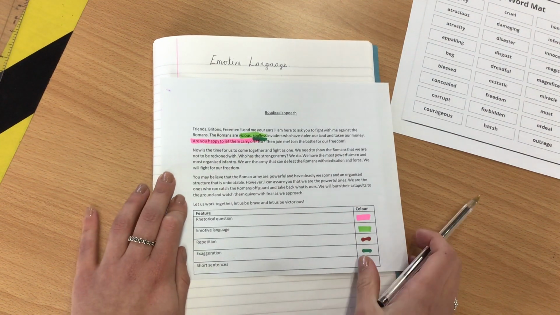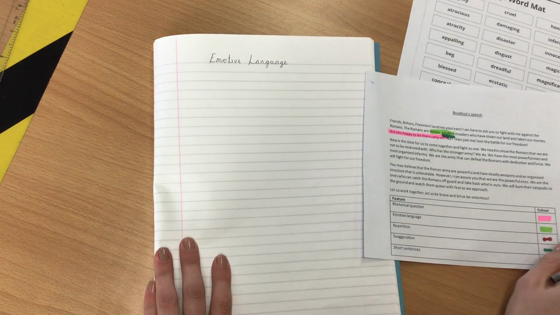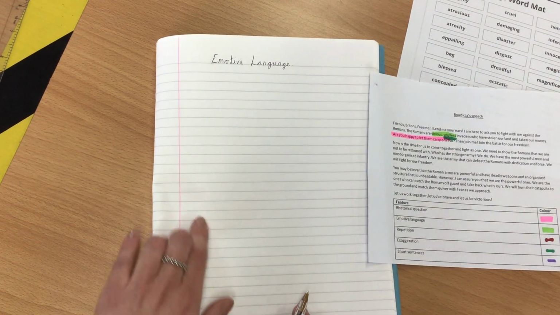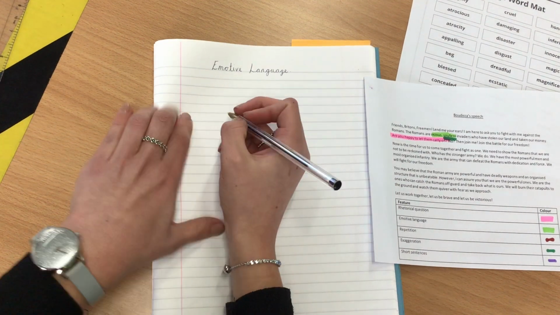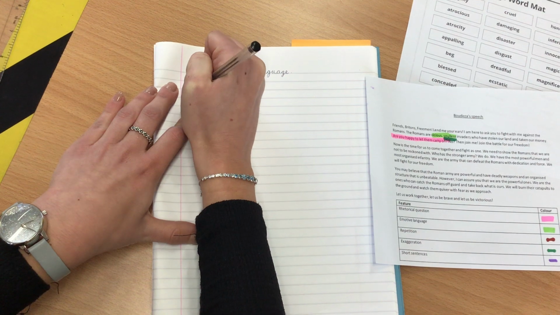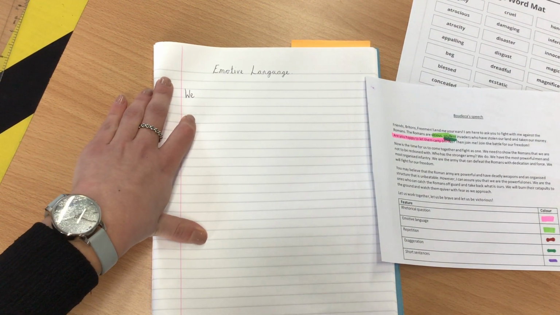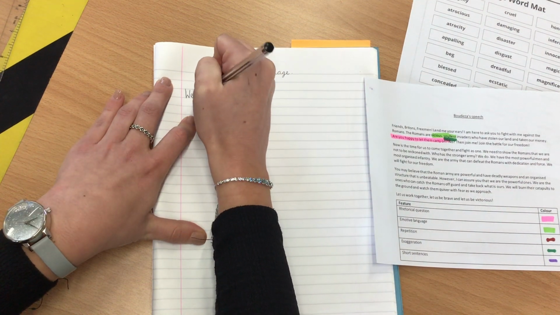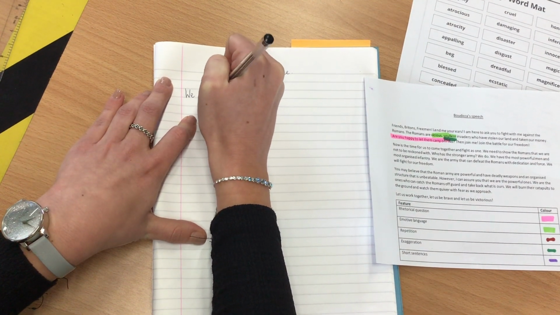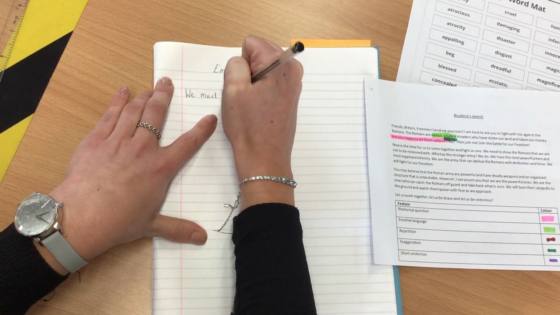So for my first sentence, I'm going to say about how I want us to react to the Romans fighting us. So I'm going to start off with we, so that I know that I'm addressing everyone. So when I would be saying this out loud, I'm talking to the people who are listening to me. We must stand strong.